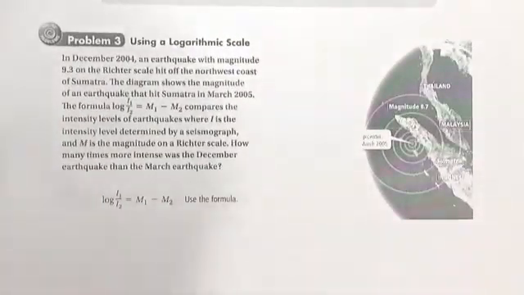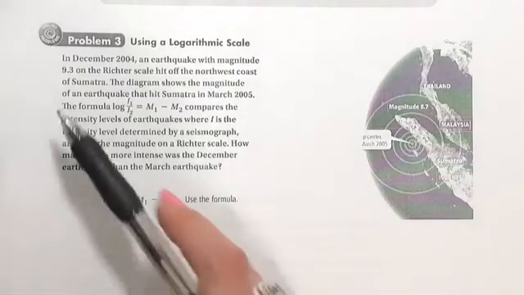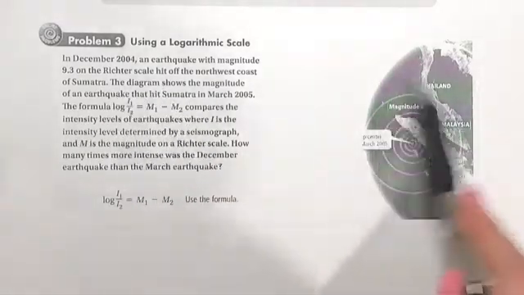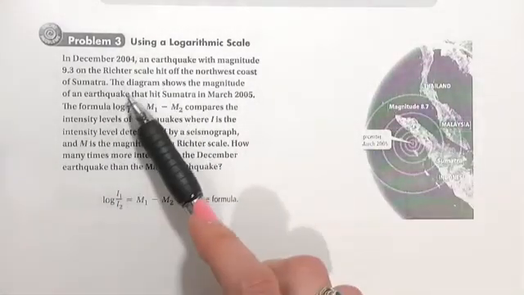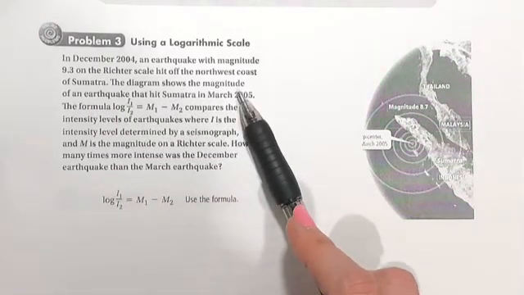So the Richter scale is one of those. So let's look at a problem. It says, in December 2004, an earthquake with magnitude 9.3 on the Richter scale hit off the northwest coast of Sumatra. So here's a little picture of it. The diagram shows the magnitude of an earthquake that hit Sumatra in March 2005, a year later.